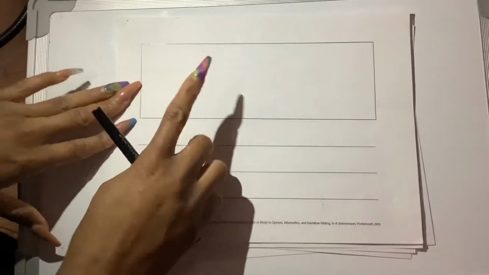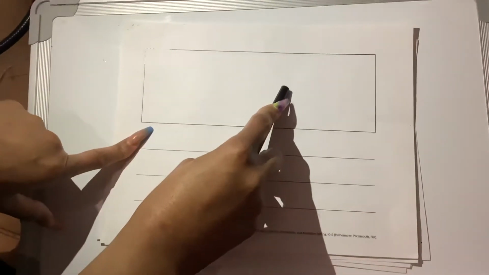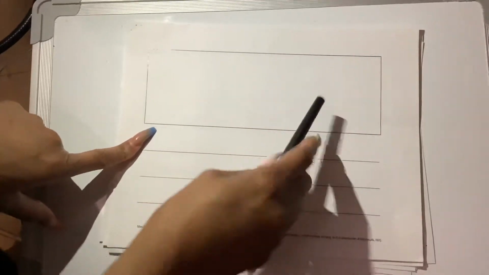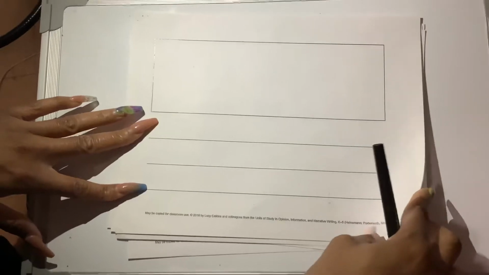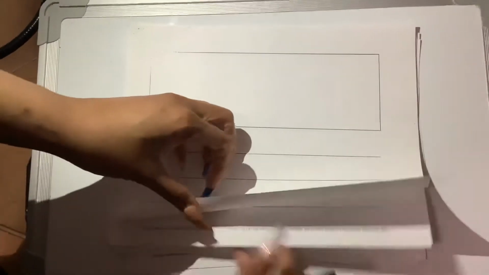So for our third detail, I really had to think hard about what to write. And I remember the Writing Center. And in the Writing Center, can you guys remember what's in the Writing Center? We have writing paper, we have our pens, our pencils, we have our folders, so many things in our Writing Center.